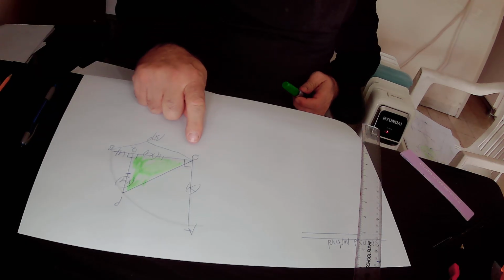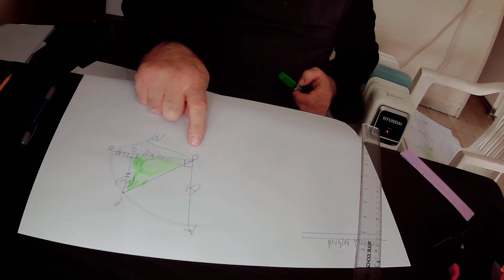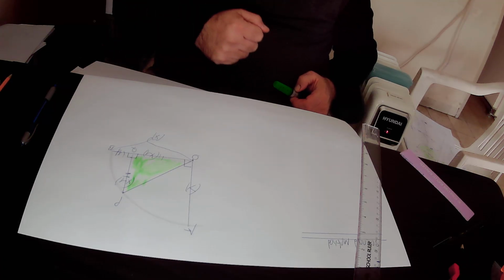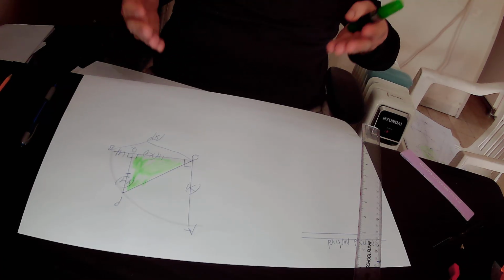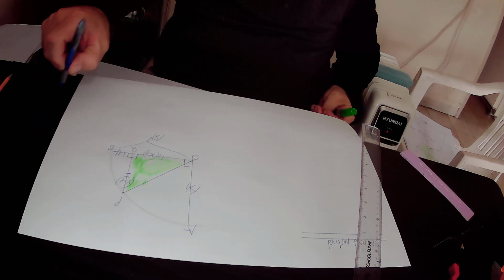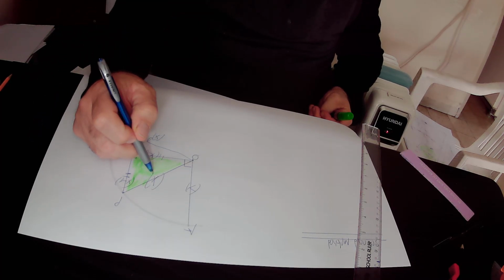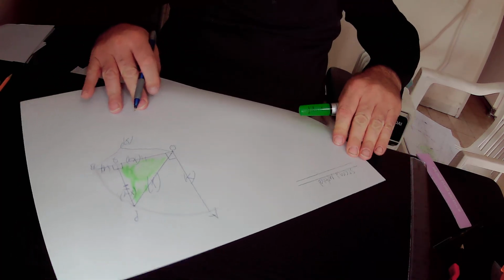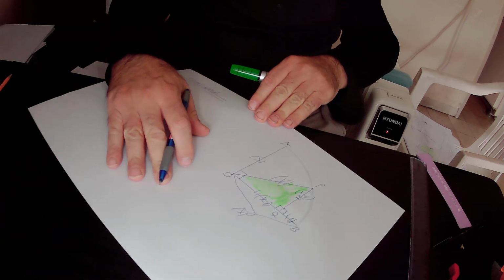Point O is the center of the quarter circle, point P is a point on the quarter circle itself, therefore OP is the radius of the quarter circle, that equals x according to our definition. In the next step, we will implement the Pythagoras theorem on this green right triangle OPQ.